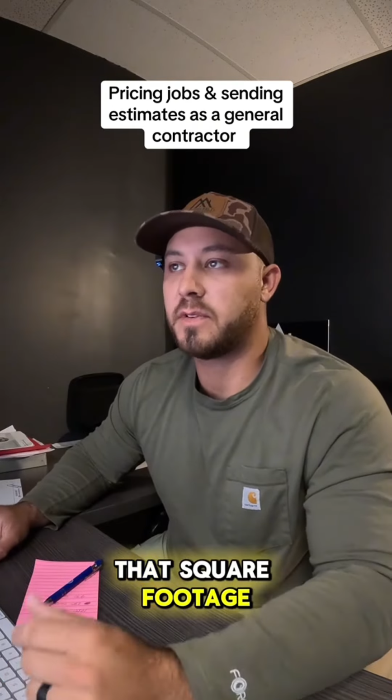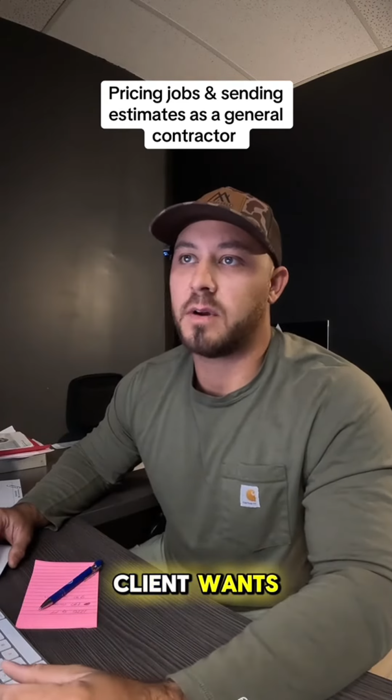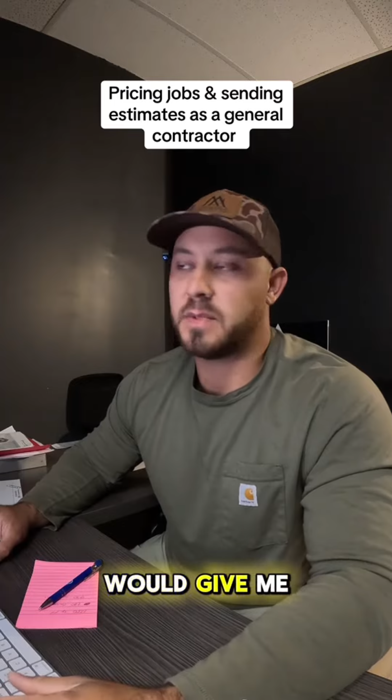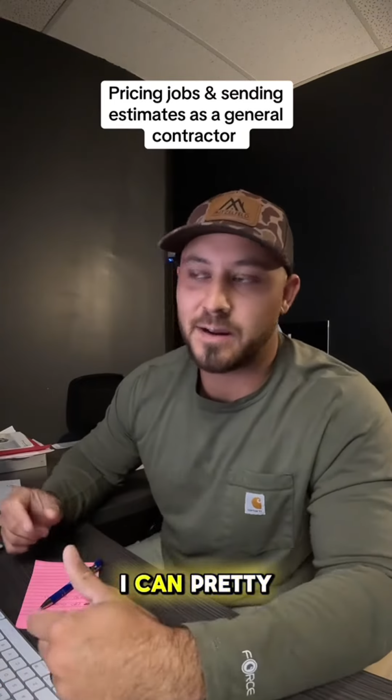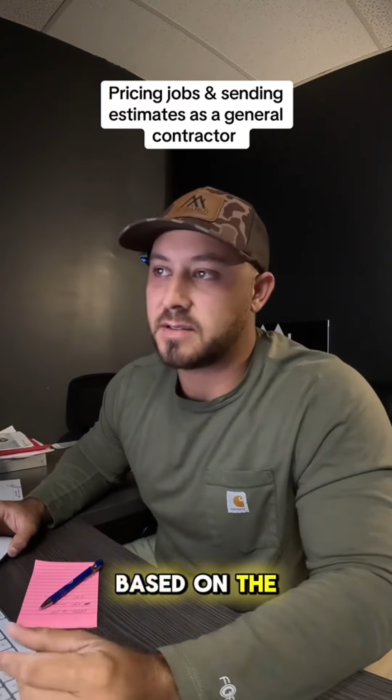So I take that square footage and compare it to what the square footage is on what this client wants, and then that'll give me a good starting point. And then after that, I can pretty quickly spit out numbers and allowances for everything based on the square footage.